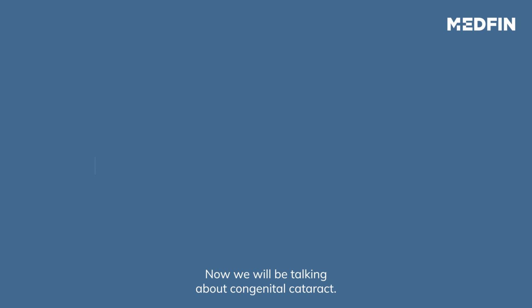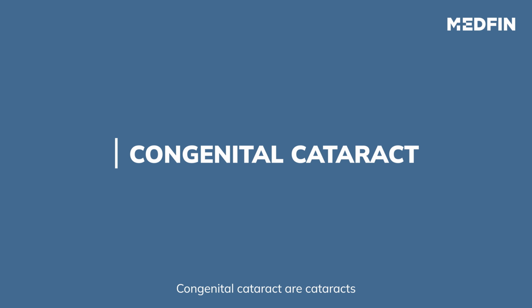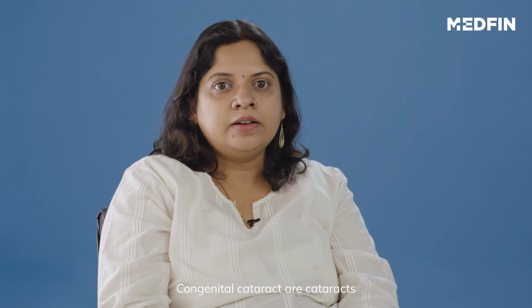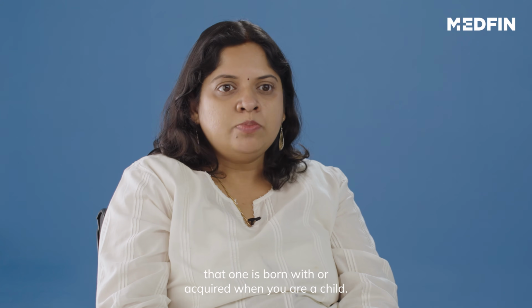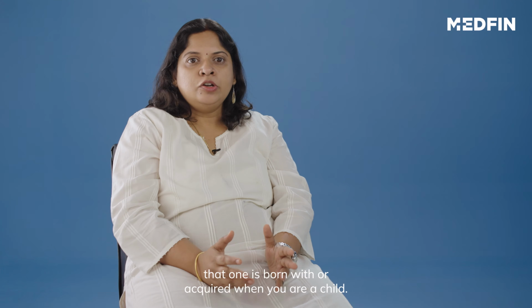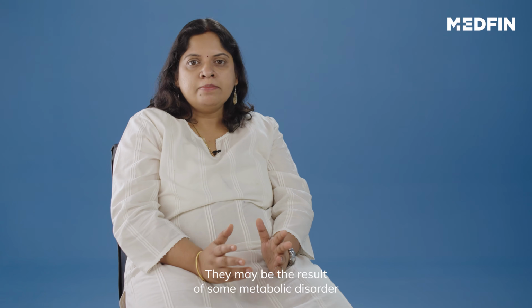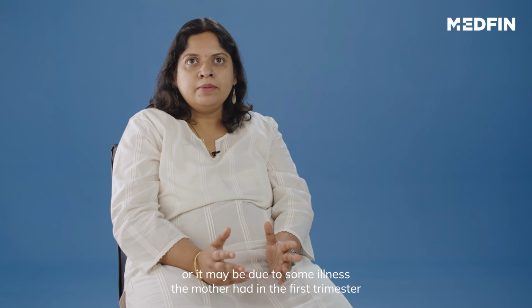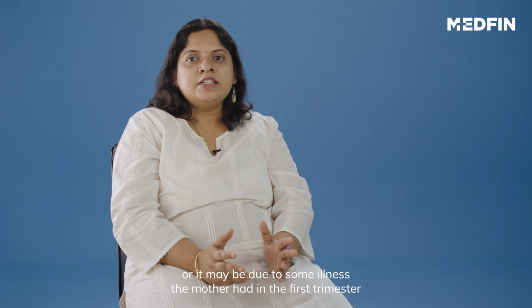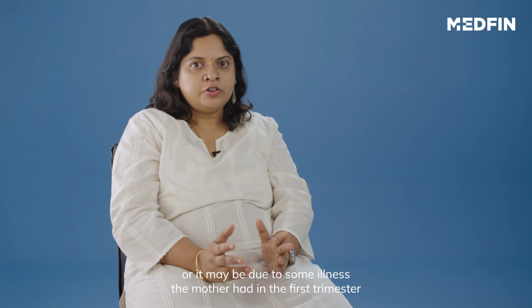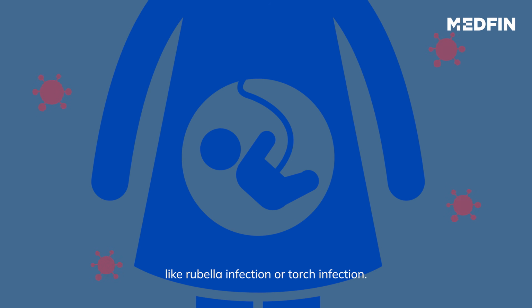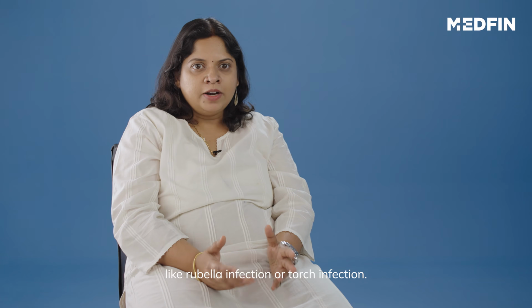Now we will be talking about congenital cataract. So what is congenital cataract? Congenital cataracts are cataracts that one is born with or one acquires as a child. They may be a result of some metabolic disorder, or it may be due to some illness the mother had in the first trimester of pregnancy, like rubella infection or TORCH infection, as it is commonly known.